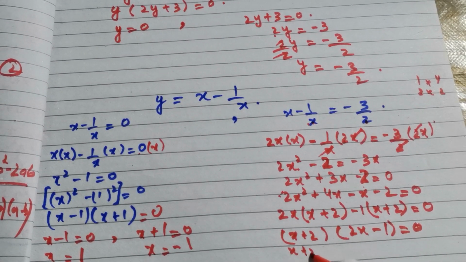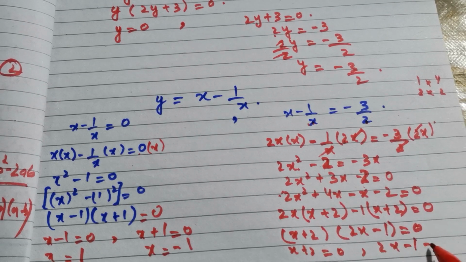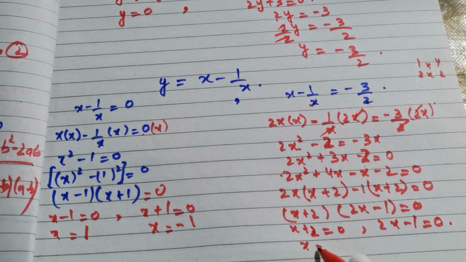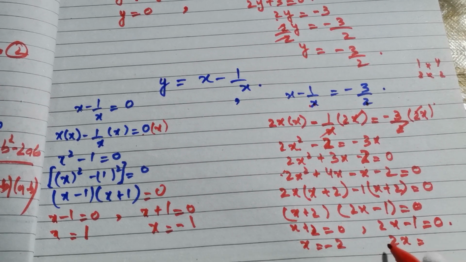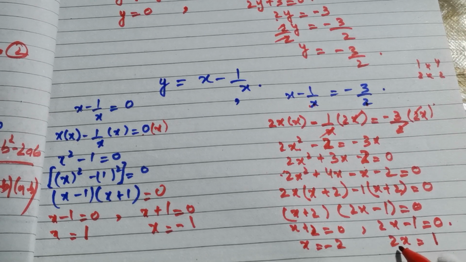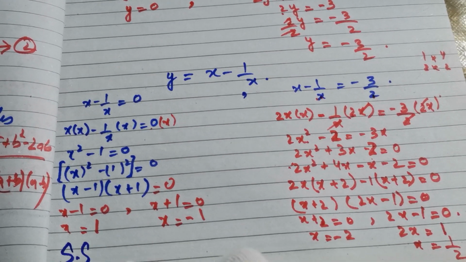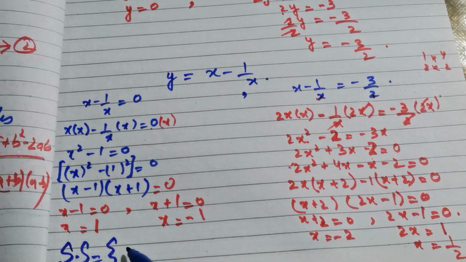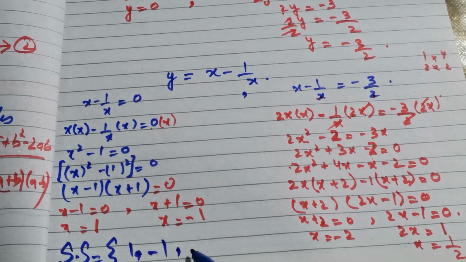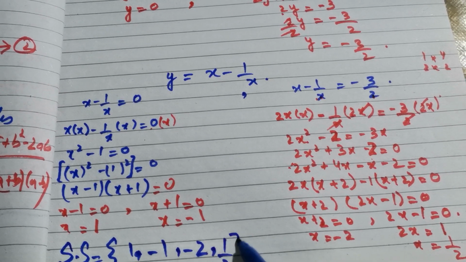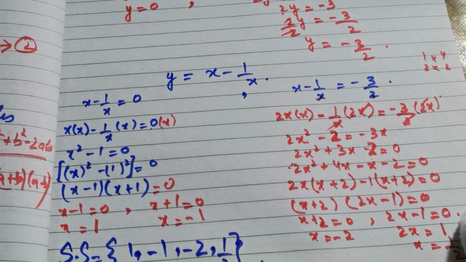First of all, x plus 2 is equal to 0. Next we will take 2x minus 1 equal to 0. So x plus 2 gives x is equal to minus 2, and 2x is equal to 1, so x is equal to 1 by 2. So our solution set becomes 1, negative 1, negative 2 and 1 by 2. This is our solution set.